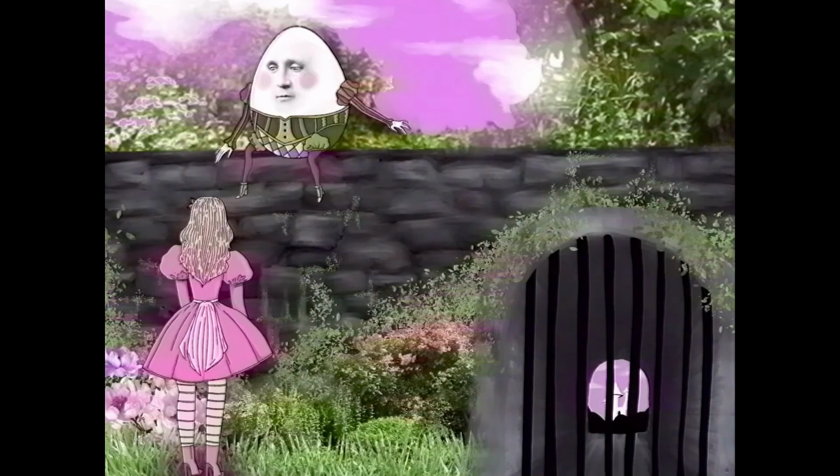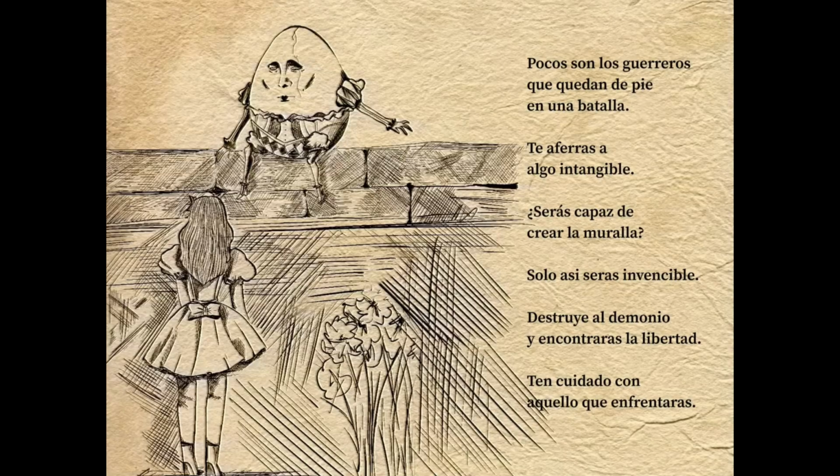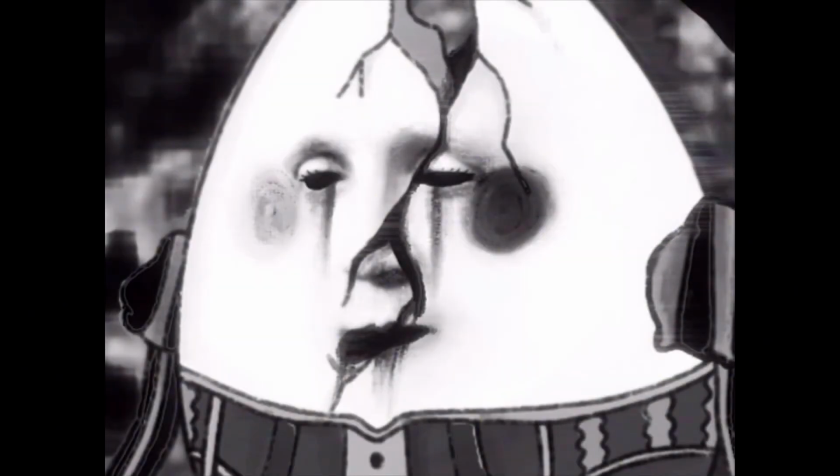Then it shows Alice and Humpty Dumpty. Then cuts to text that says, "Few warriors remain standing in a battle. You cling to something intangible. Will you be able to create the wall? Only then will you be invincible. Destroy the demon and you will find freedom. Be careful what you face." Then shows Humpty Dumpty with his head split open.